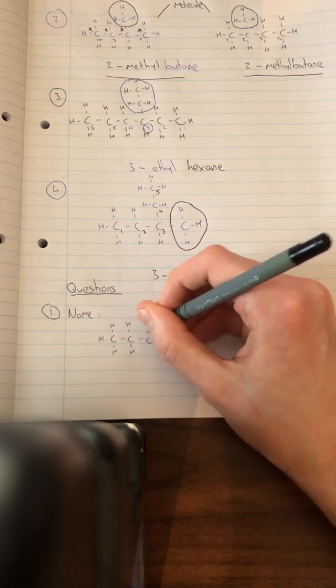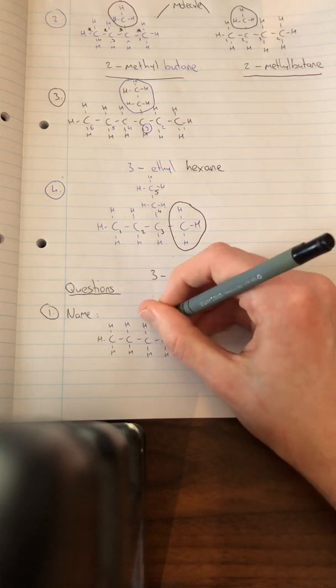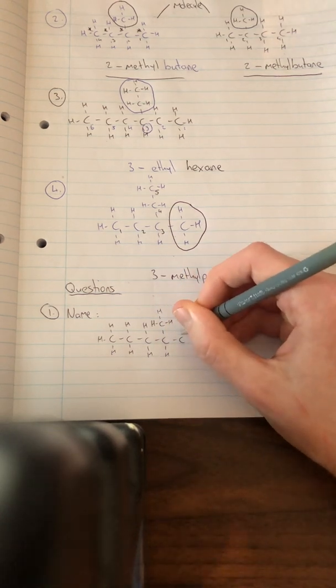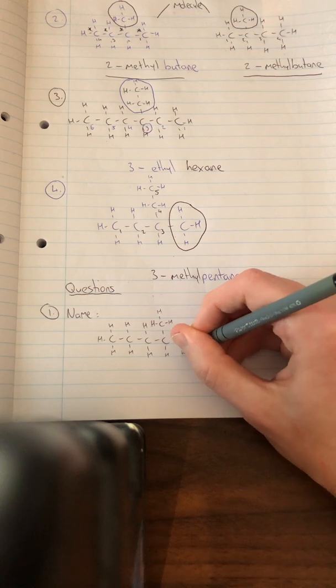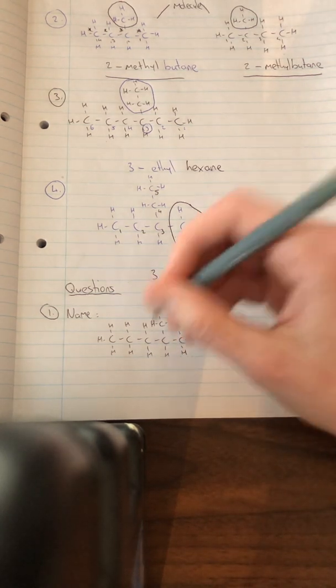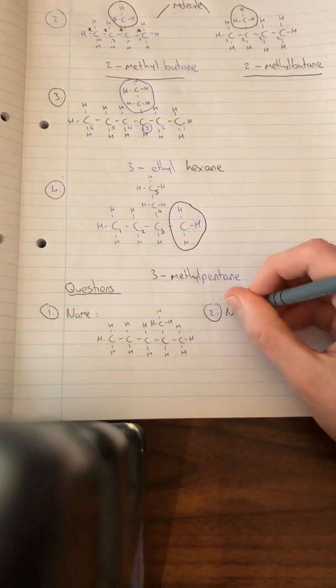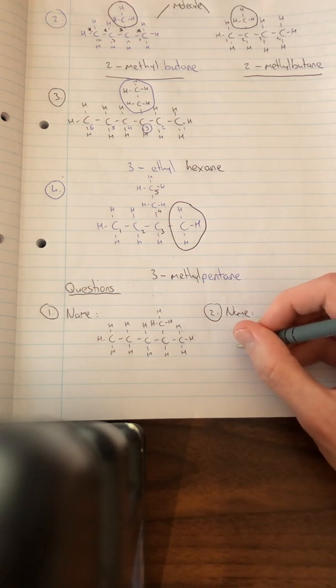So again, follow the steps, see how you get on, and along with the questions that you did in the previous lesson, I will post the answers up once both classes have completed it. So I want you to name that. I want you to name this one here.